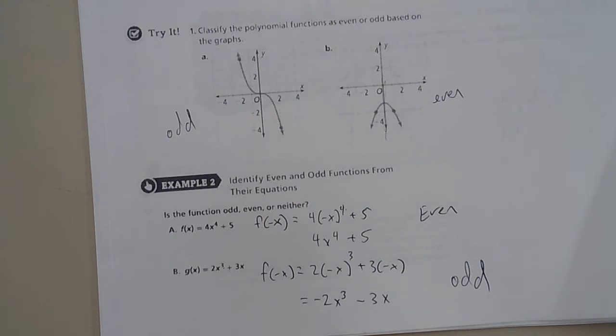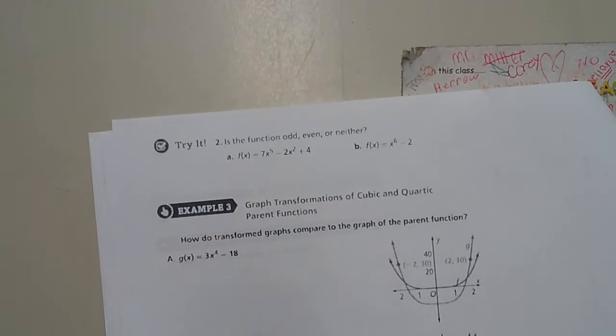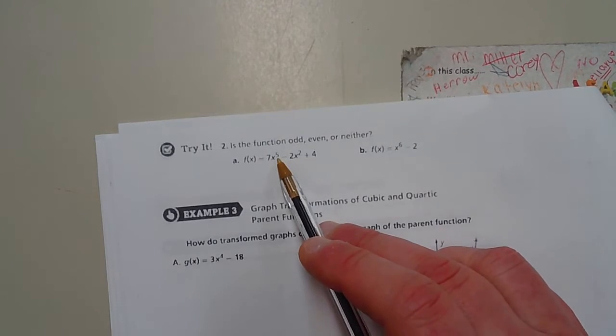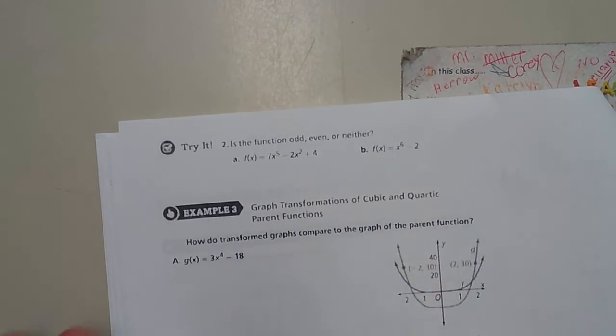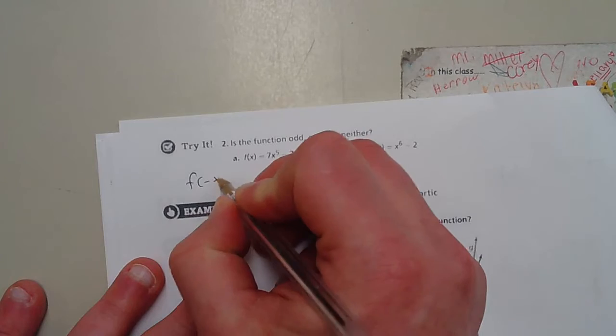Now, as you do this, what you might notice is the times where it's going to be neither are when you have mixtures of odds and evens. So let's look at the next example on here. If we look at this one, right away, we see the lead power is odd. So this is either going to be odd or it's going to be neither. So we jump to our test and we do f of negative x.